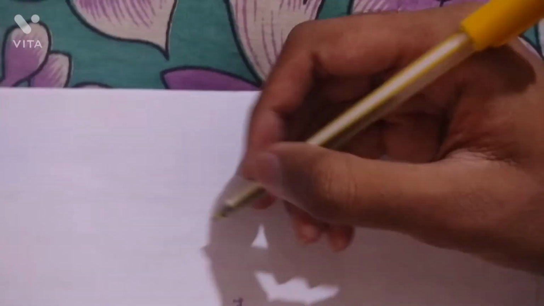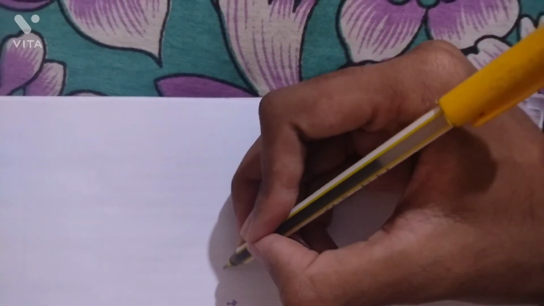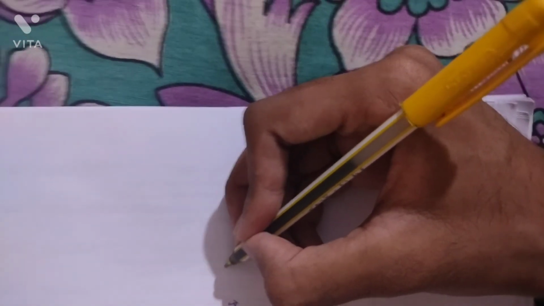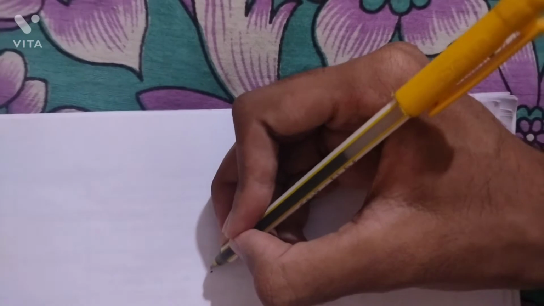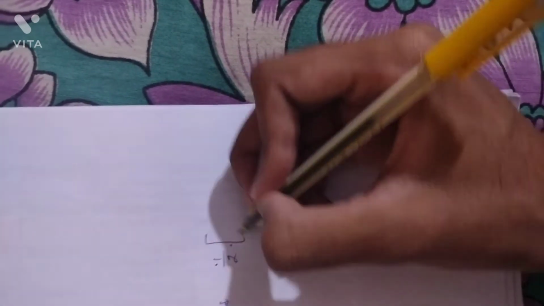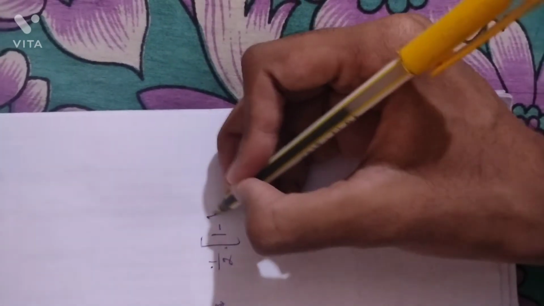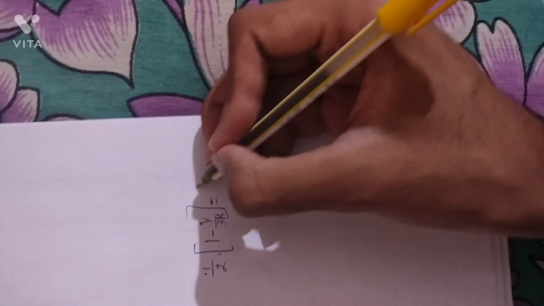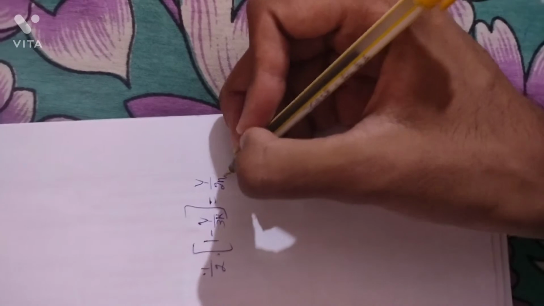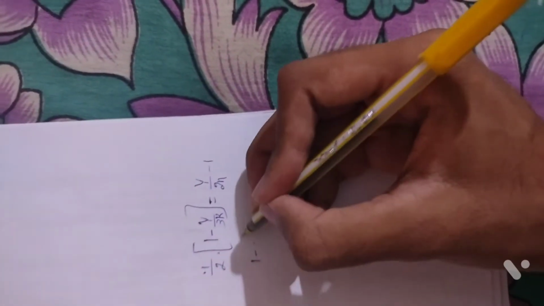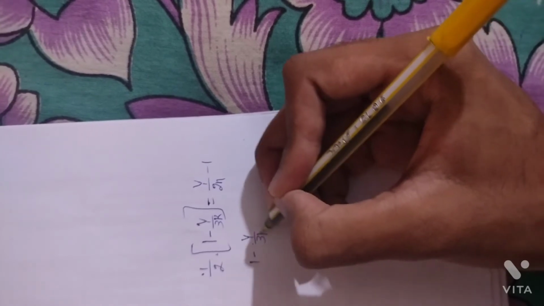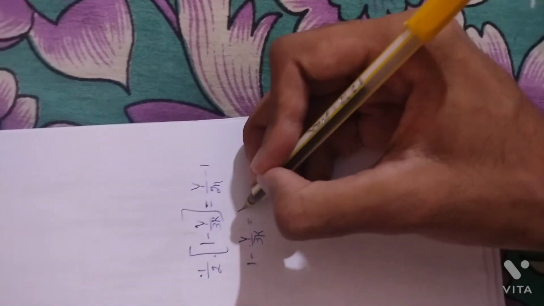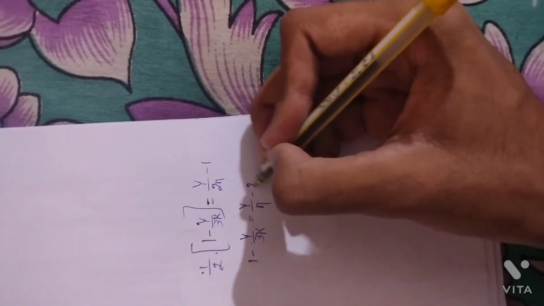What have we got? 1/2(1 minus Y/3K) is equal to Y/2n minus 1, so 1 minus Y/3K is equal to Y/n minus 2.